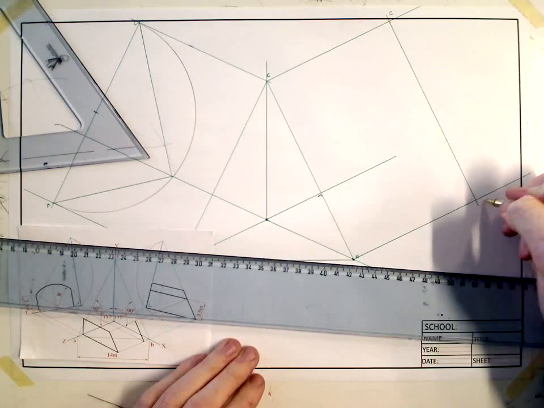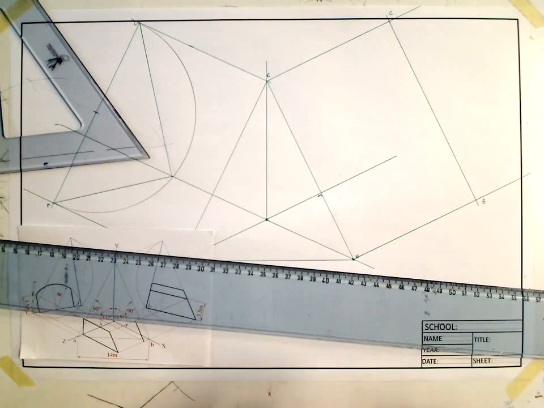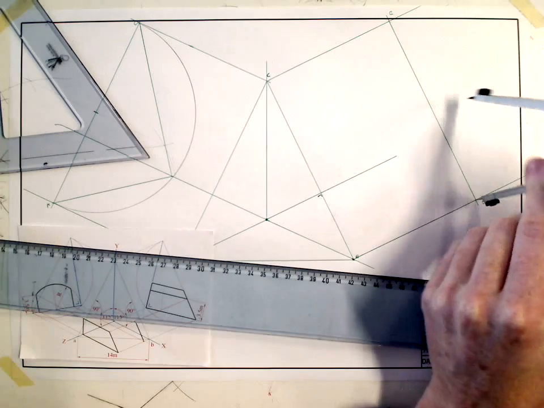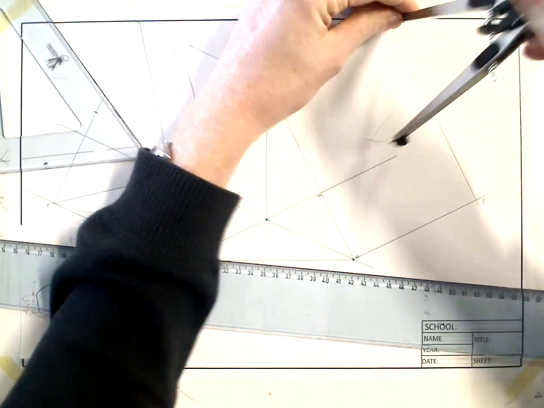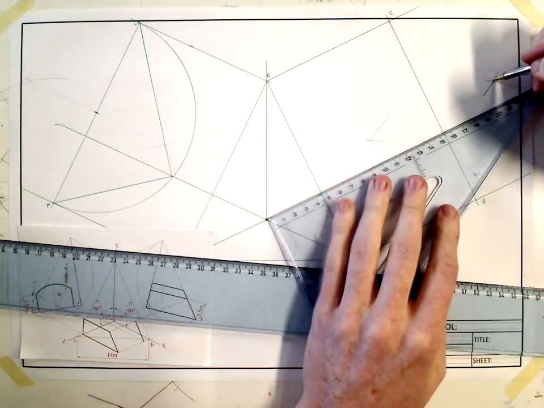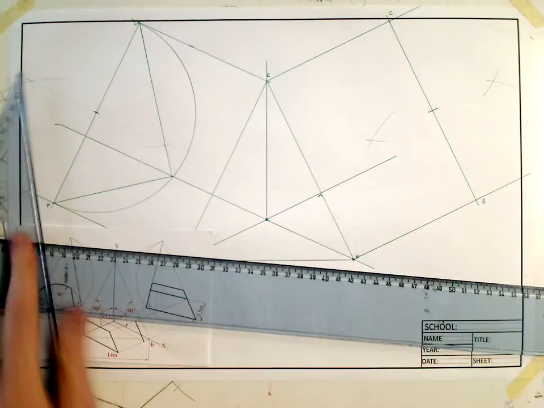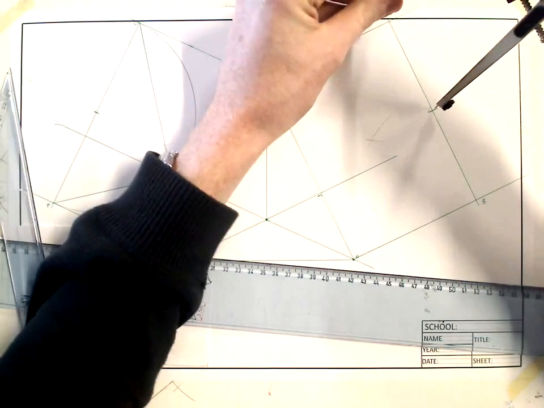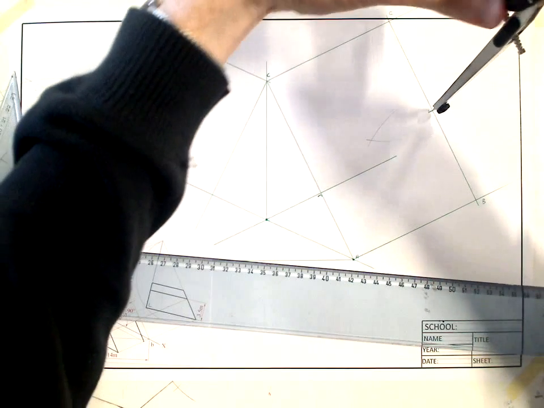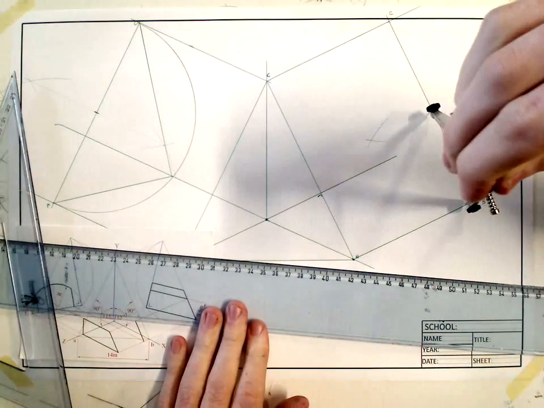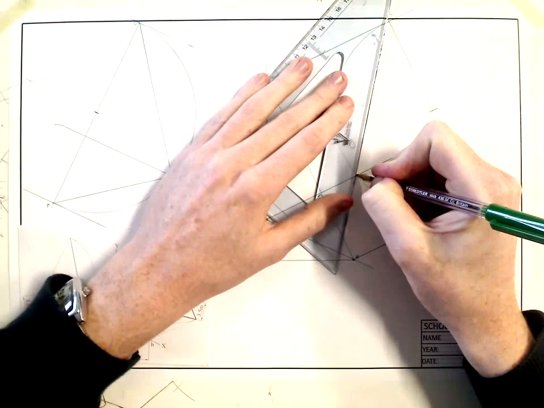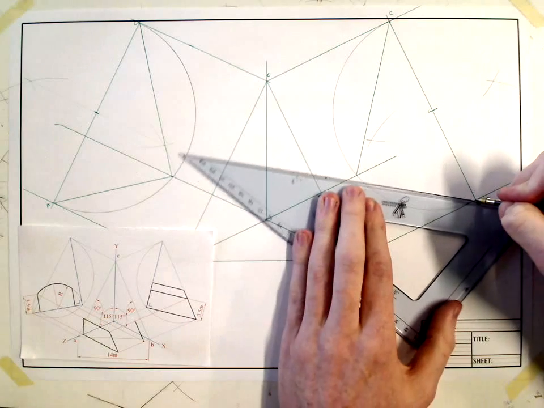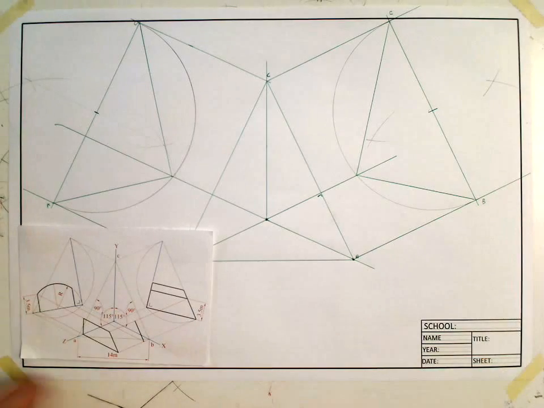This here is going to be C, B. Bisect the line, swing an arc, swing an arc, swing an arc, swing an arc, join those two, point my compass there, and I swing in my arc here. So I have that done. I join that back there. And that there is my question set up.